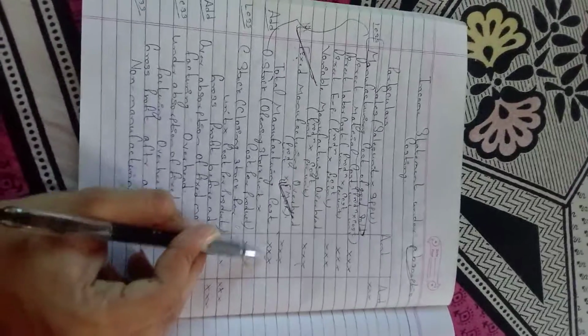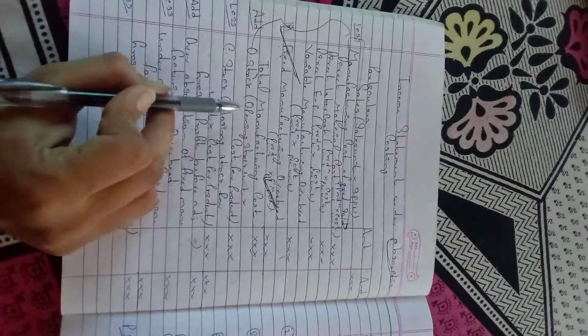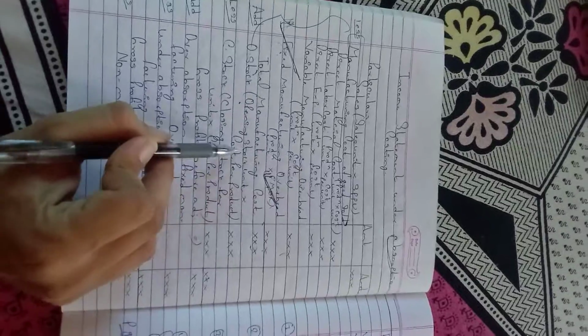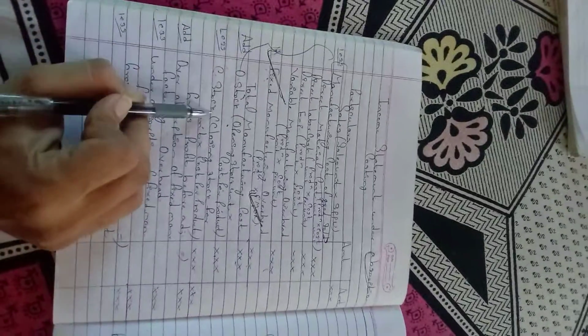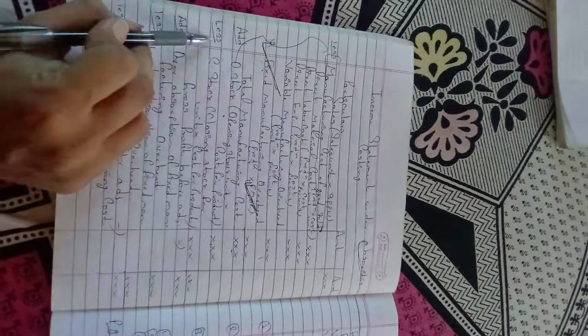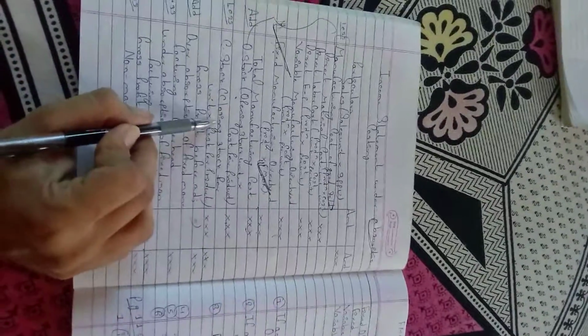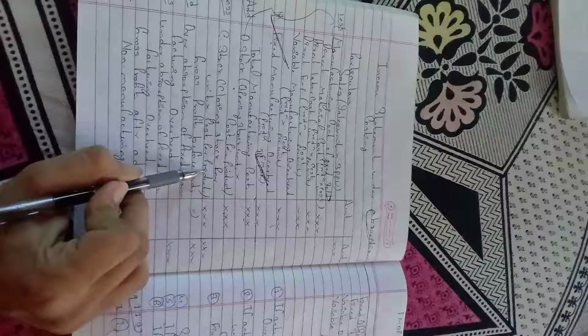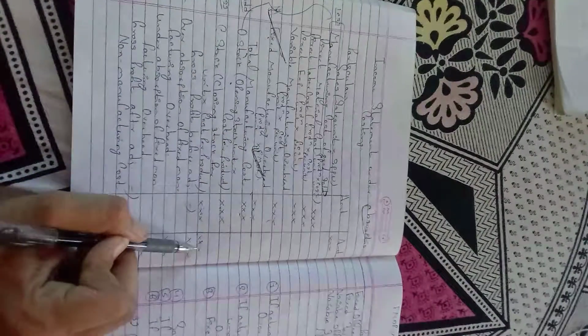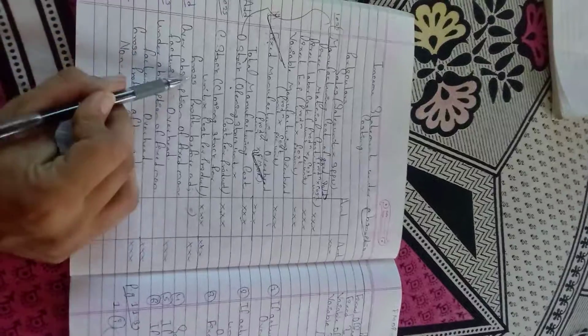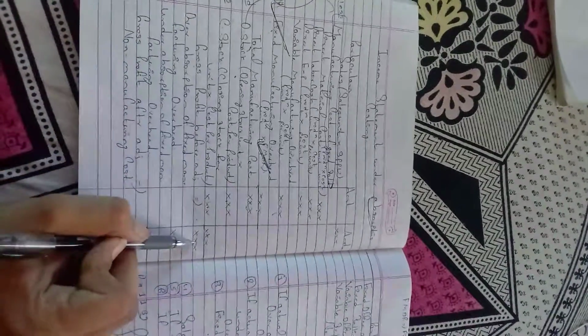Then we add opening stock, that means opening stock unit into cost per product, and the amount is kept here. Likewise, we add the opening stock and we deduct the closing stock, that is closing stock unit into cost per product, and the amount is kept here. We deduct it here. Likewise, there is the gross profit before adjustment.